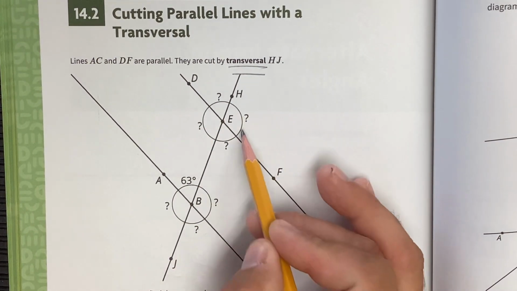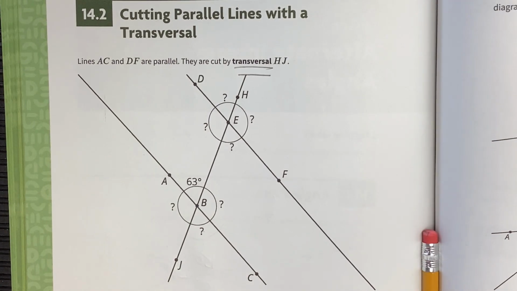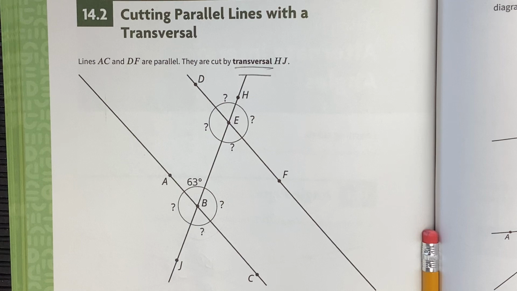So there are 7 question marks there. I would like you to see if you can answer all 7 missing angles. And once you do, go ahead and check with a partner, somebody close to you, and see if they agree.